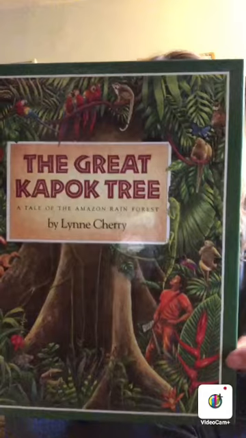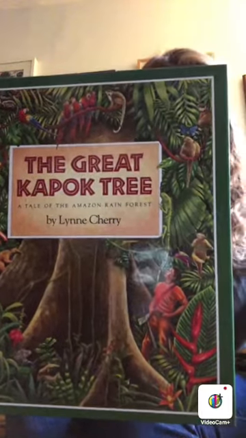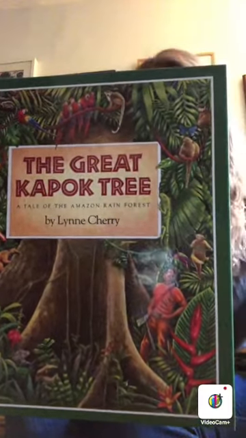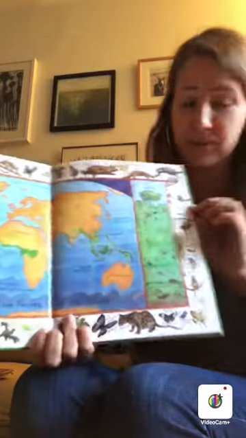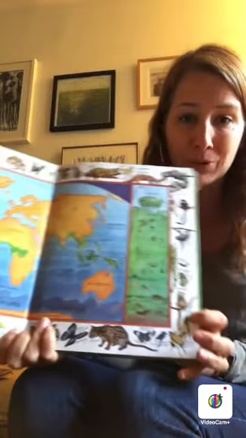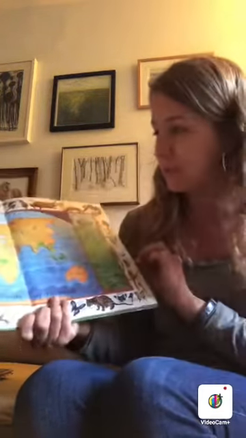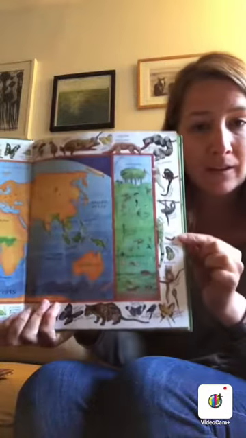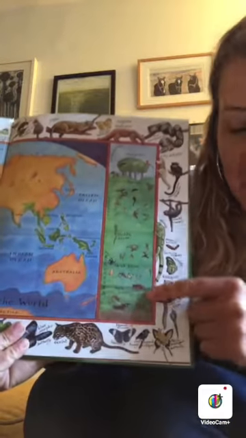A rainforest is a special kind of forest that's hot and rainy, and many different kinds of plants and animals live there. So the author is Lynn Cherry, and the book is The Great Kapok Tree. In kindergarten, we've learned about a lot of different kinds of communities, right? We have our classroom community and our school community. And in this book, there is a community of animals, and they live in the rainforest where the book is set.